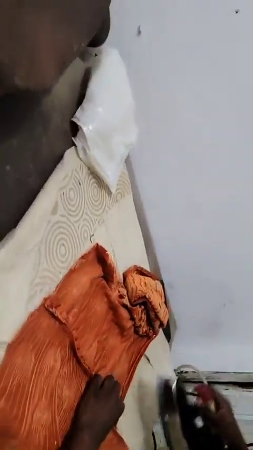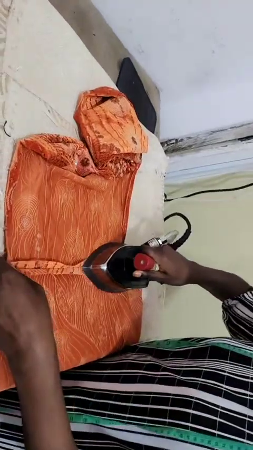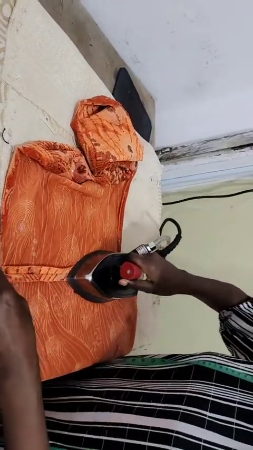Okay, so let's get back to our ironing. The iron is hot. The beauty of this iron is that it gets hot quickly.